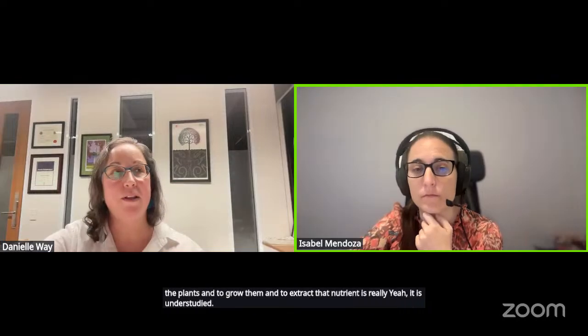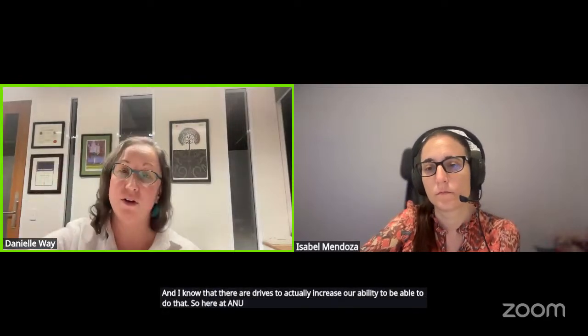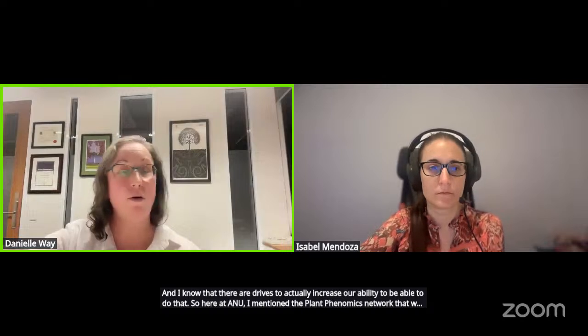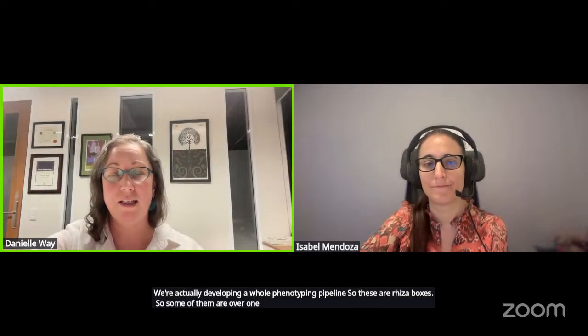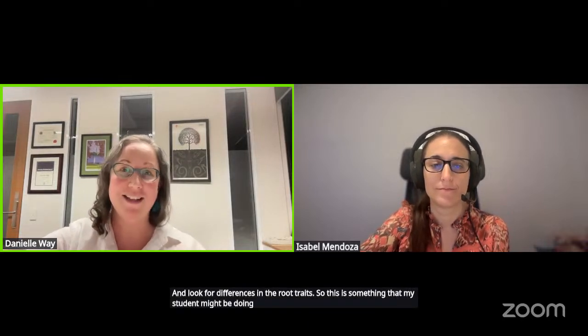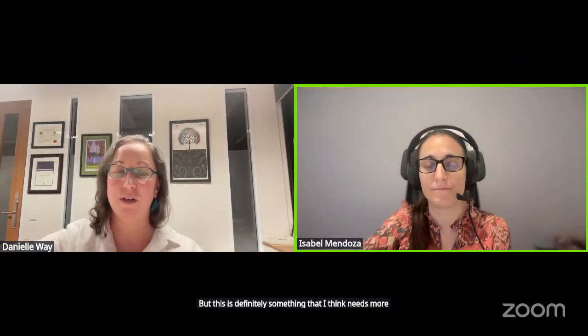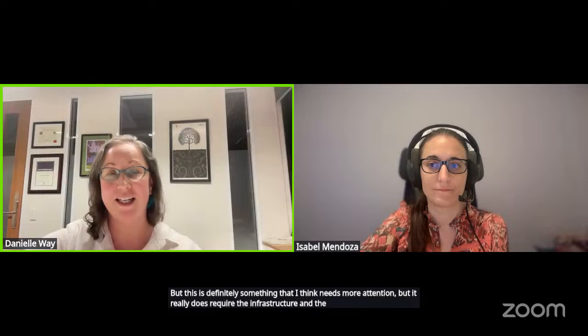And I know that there are drives to actually increase our ability to do that. So here at ANU, I mentioned the plant phenomics network that we have. We're actually developing a whole root phenotyping pipeline. So these are rhizoboxes. Some of them are over 1 meter tall, where you grow species like wheat or maize and actually watch the root system develop, and look for differences in the root traits. So this is something that my student might be doing with some of the more promising lines for the wheat. We'll be growing them in pots, but we might be able to do some add-on experiments where we look for root traits. But this is definitely something that I think needs more attention. It really does require the infrastructure and the tools to be able to do it, and I think that's been a big limitation.